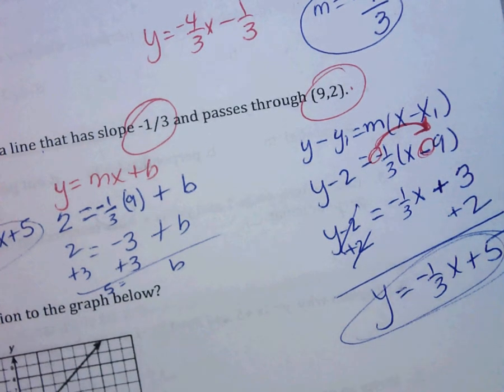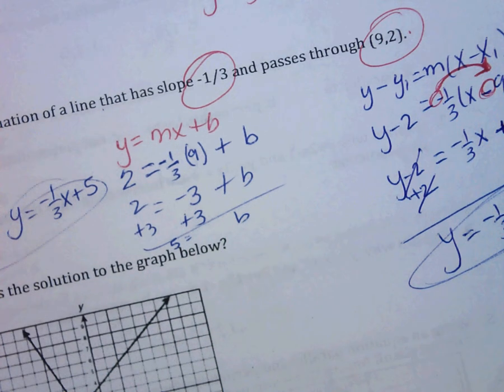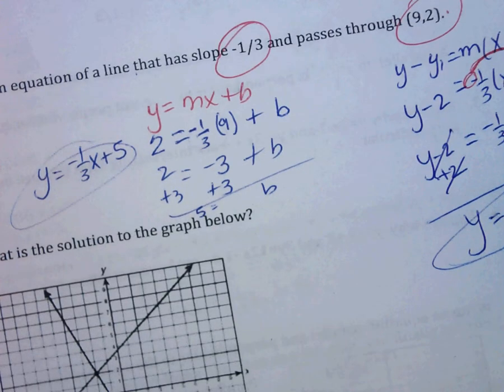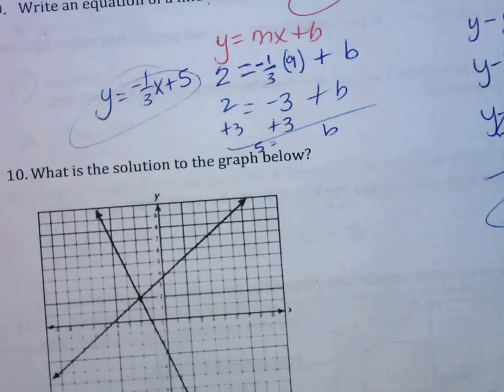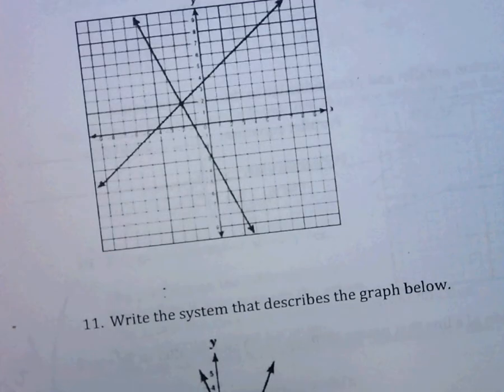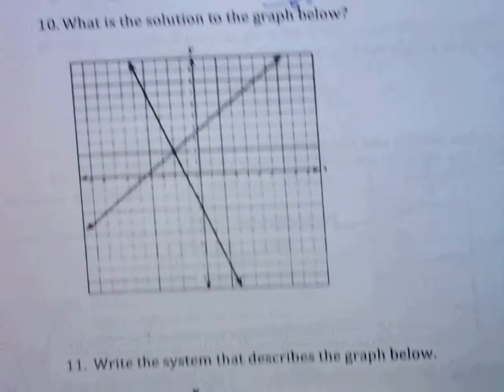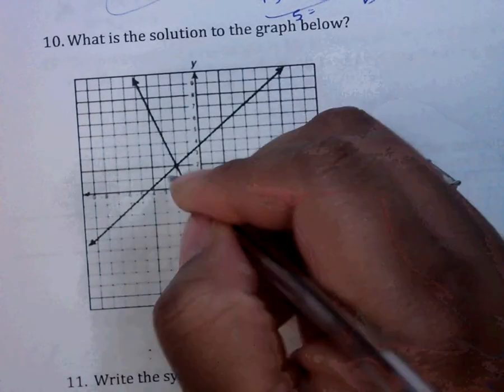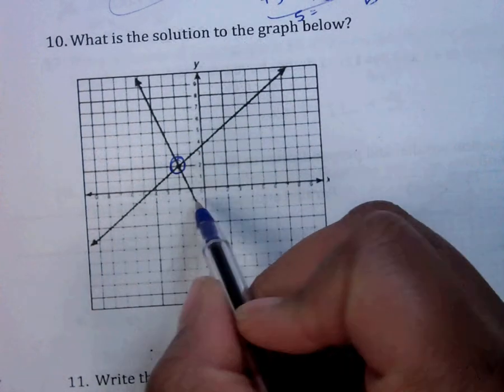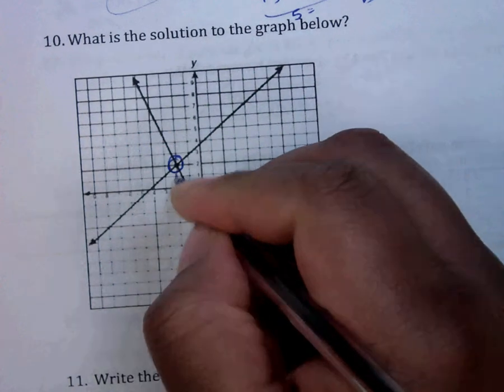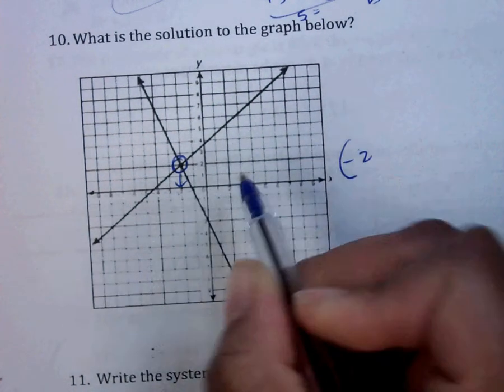You can also graph it and plot the slope, then do menu 613. You will still get the same answer. Let's do number 10. What is the solution to this graph? It's where they cross. That is negative 1, negative 2. That's the x.